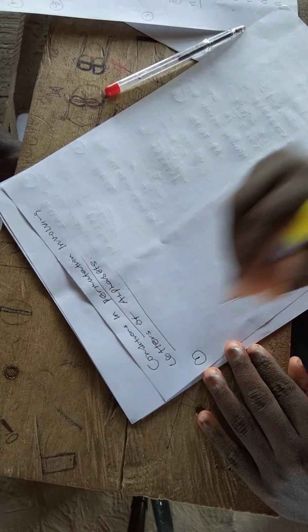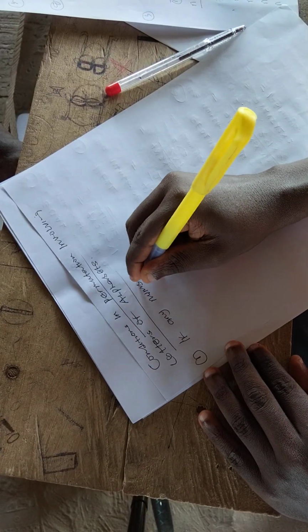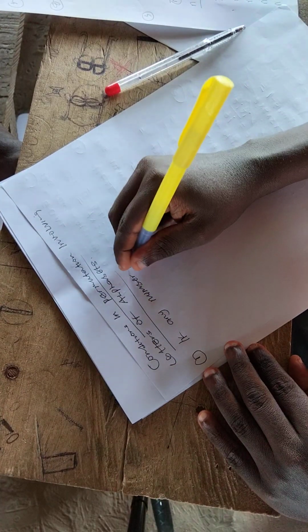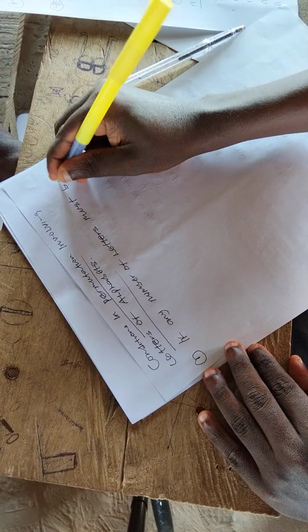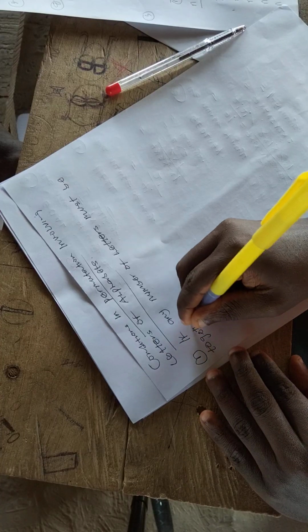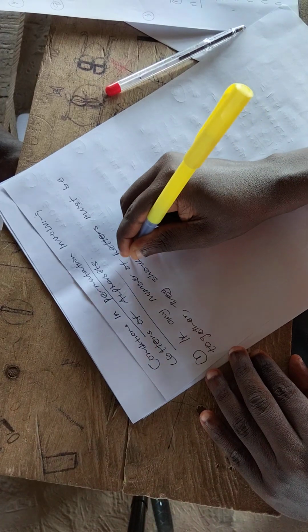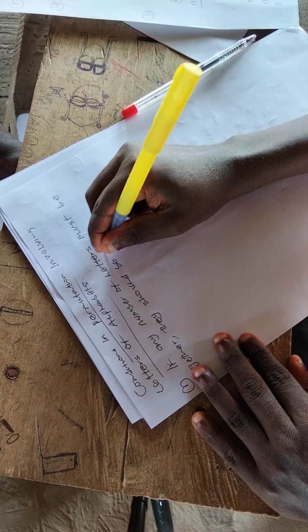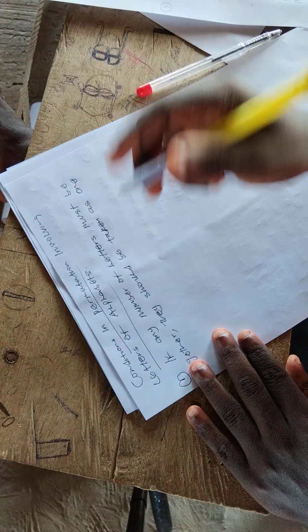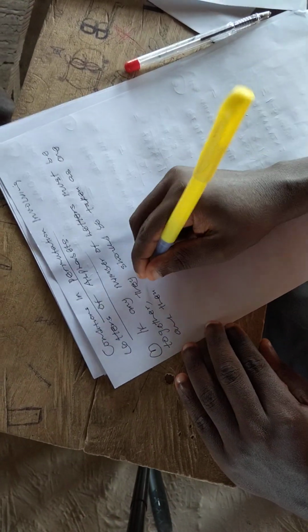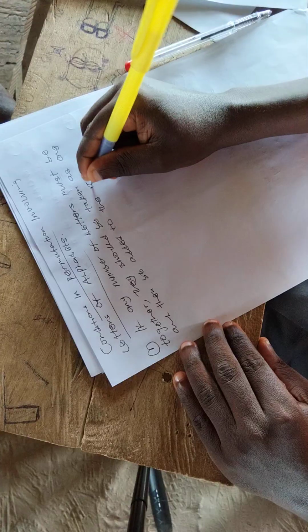Now, number one, if any number of letters must be together, they should be taken as one and then be added to the remaining letters.